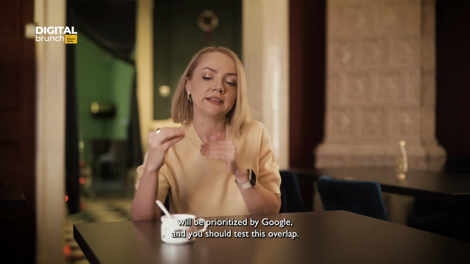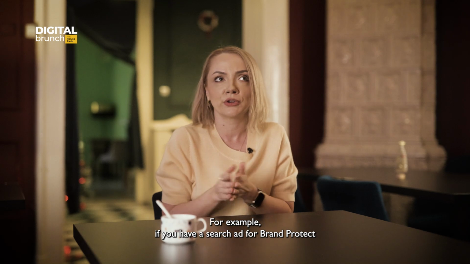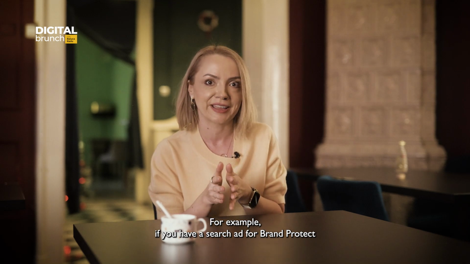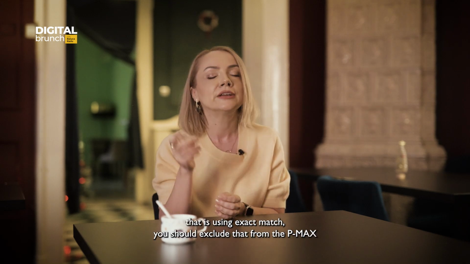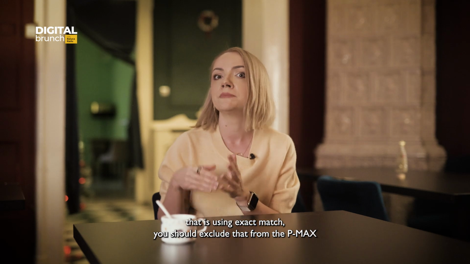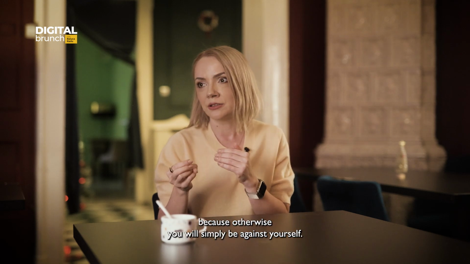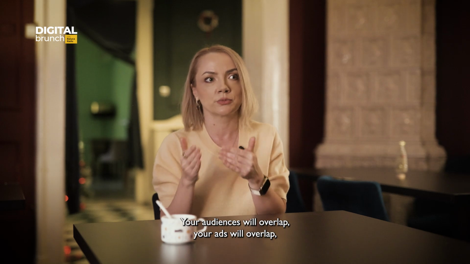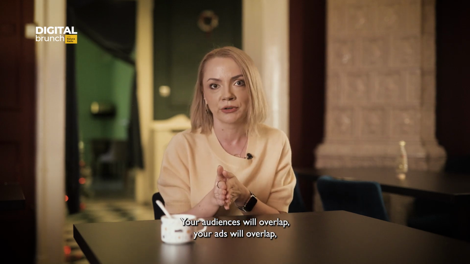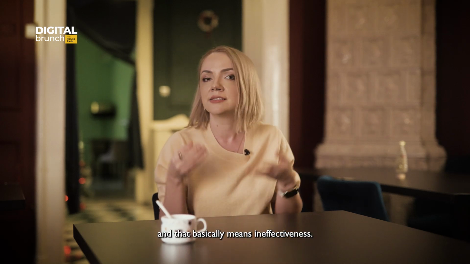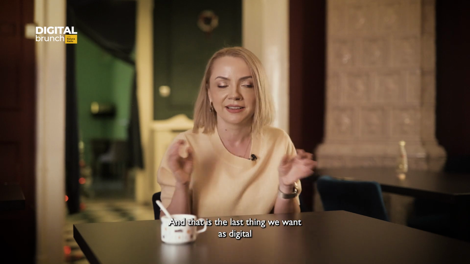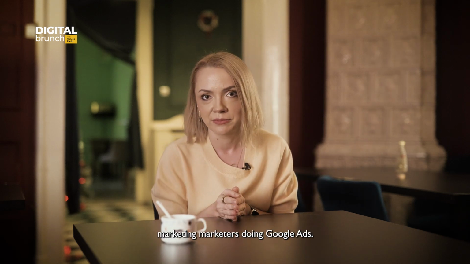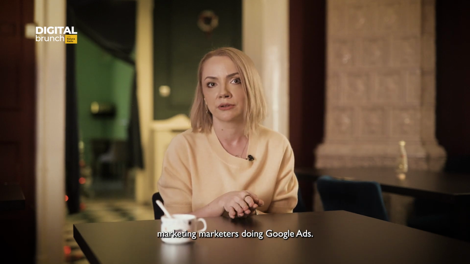And you should test this overlap. For example, if you have a search ad for brand protect that is using exact match, you should exclude that from the PMAX, because otherwise you will simply bid against yourself, your audiences will overlap, your ads will overlap, and that basically means ineffectiveness. And that is the last thing we want as digital marketers doing Google ads.